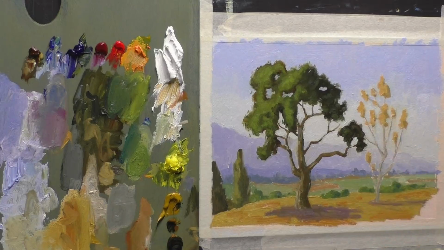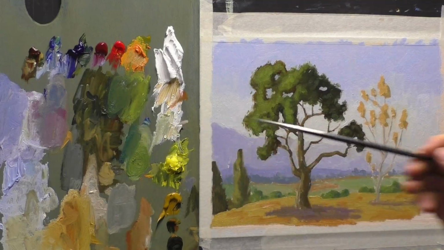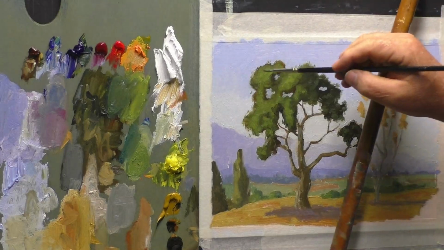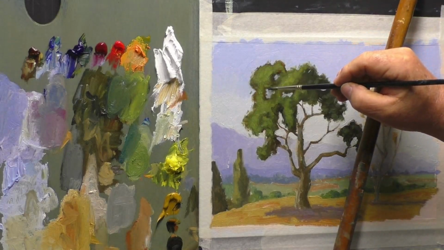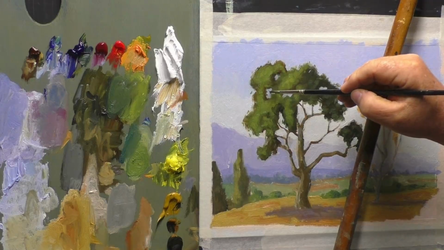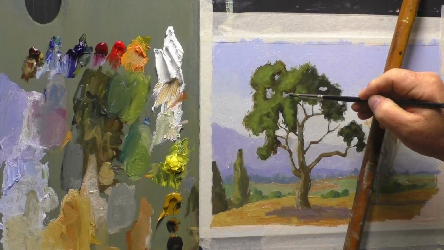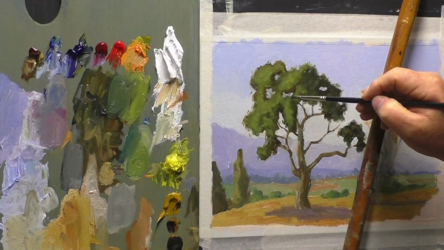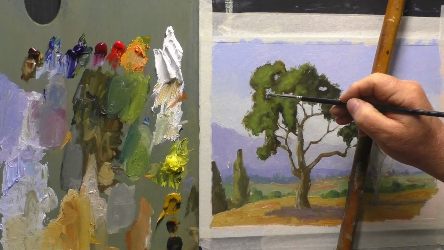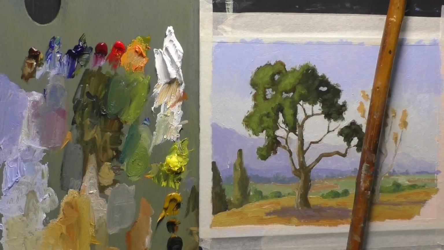Maybe we could add, not maybe, I will add before you go, just to look a little, I will add a branch that goes through there. And one here as well. There we go.